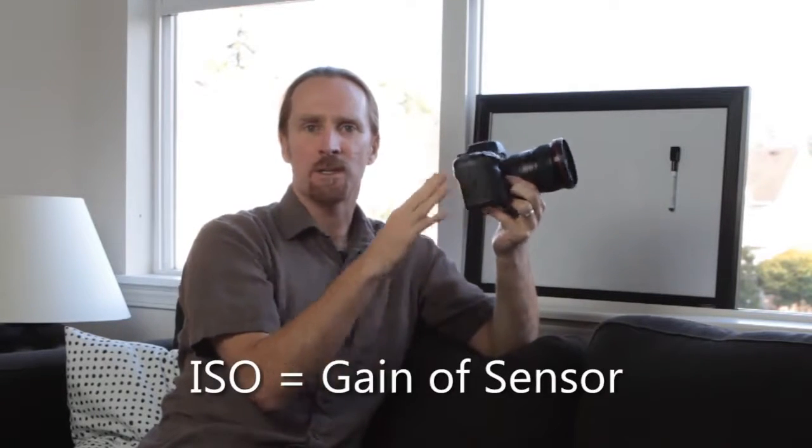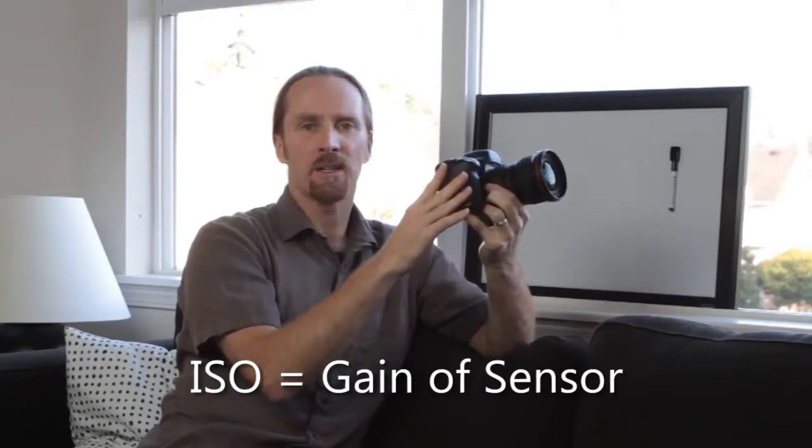So if you're in a scene where the light's too dark and you're not getting the shutter speed or the aperture you desire, then you can shift that ISO setting, which is effectively setting the gain. You can push that up so you have a more sensitive sensor, and that way it creates a brighter image and you're able to use the shutter speed or the aperture that you desire.